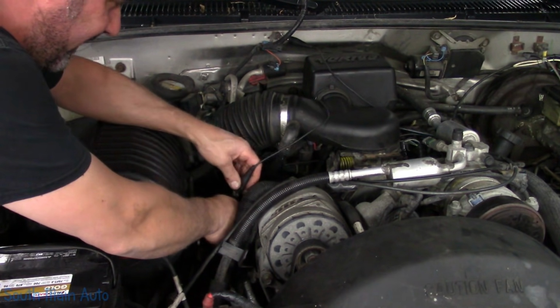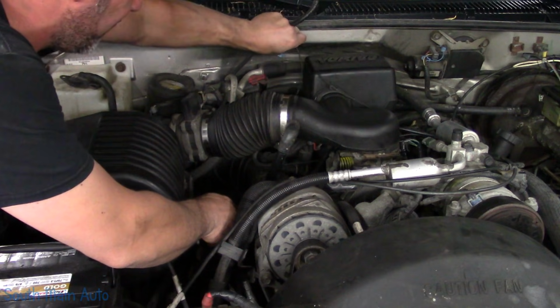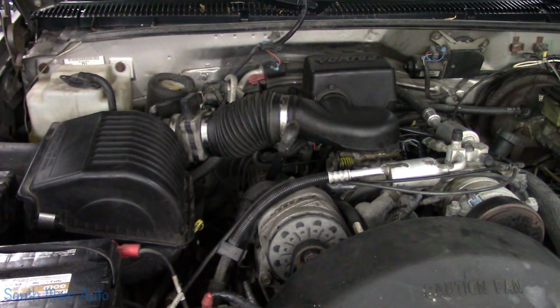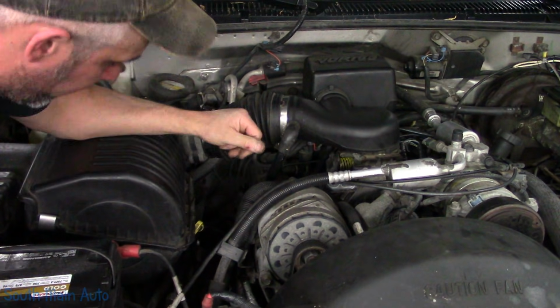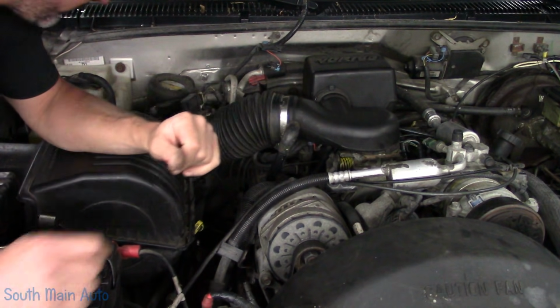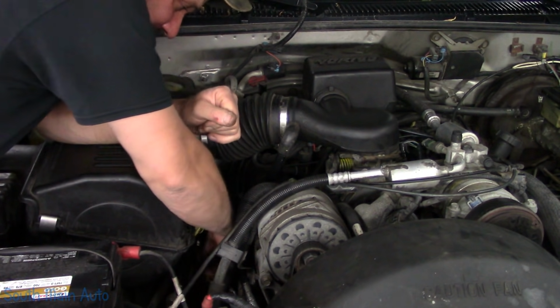So it's safe to say that there is spark available for the spark plug. Does it mean the spark plug's good? No. Based on the misfire and the fuel trims, I'm going to assume this is going to be a fuel misfire.